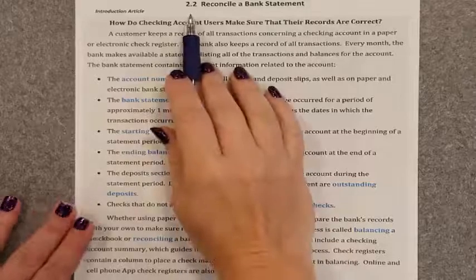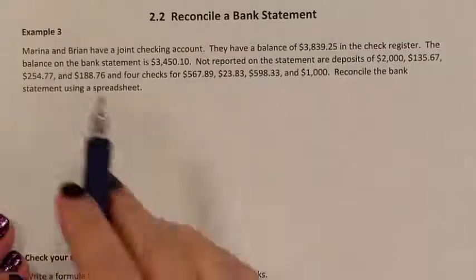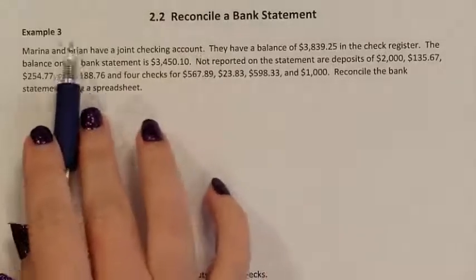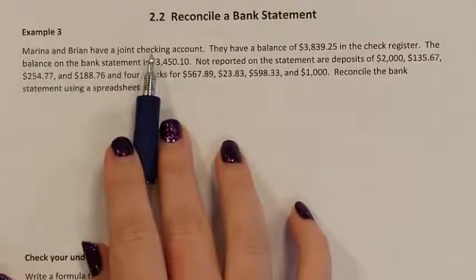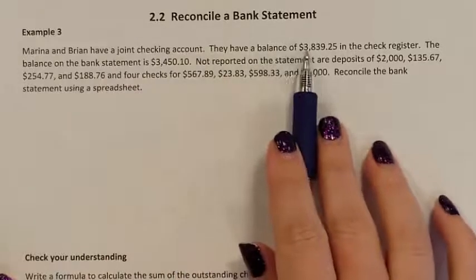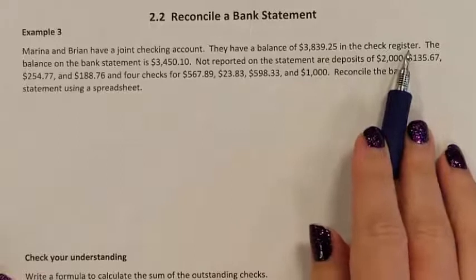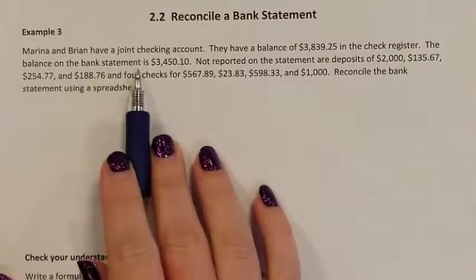Lesson 2.2, reconcile a bank statement. Example 3, Marina and Brian have a joint account, meaning that they both are on the same exact one checking account. They have a balance of $3,839.25 on their check register.